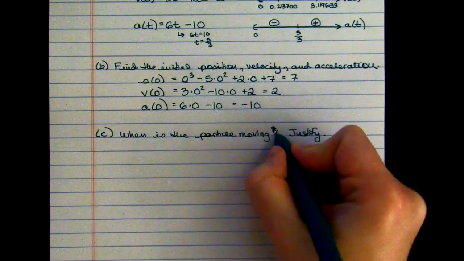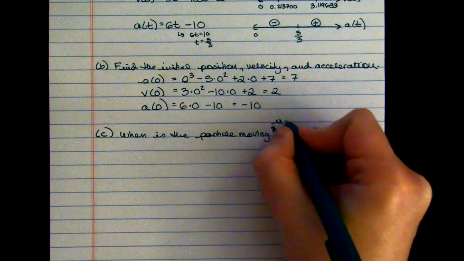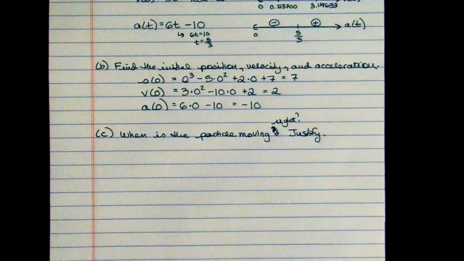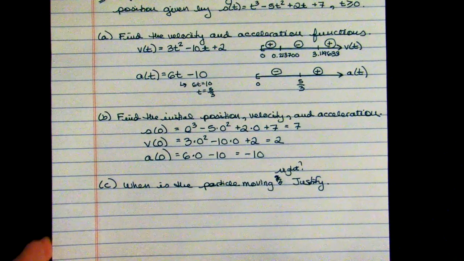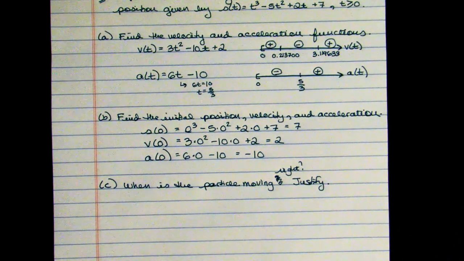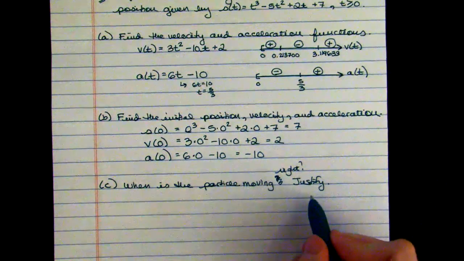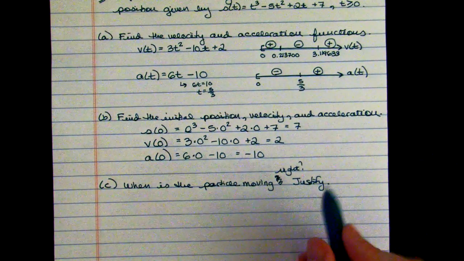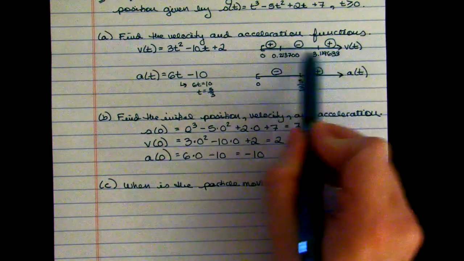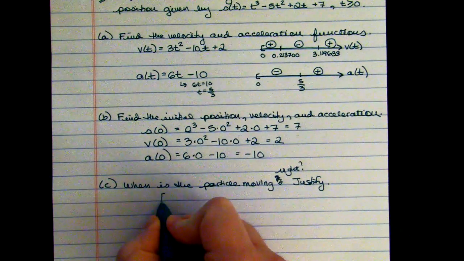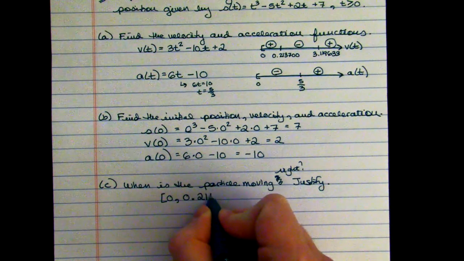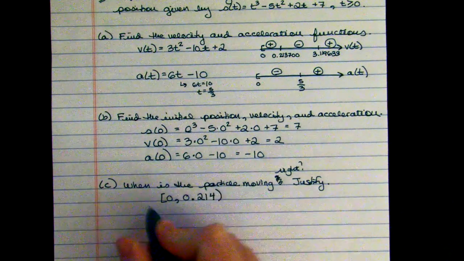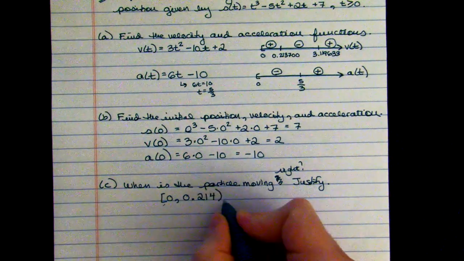Oops, hold on, I didn't actually finish that question. When is the particle moving right? Well, what's our definition of a particle moving right? The particle's moving right when our velocity is positive. All I need to do is go look at my number line over here, and I think I'm going to be moving to the right from time 0 to 0.214. I'm just going to give 3 places. This could be a parenthesis, doesn't matter. Either way would be okay.